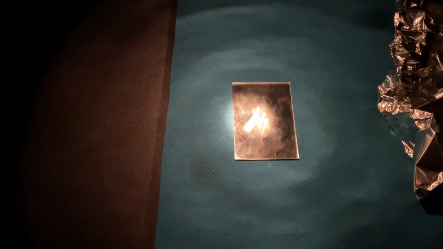Over here I have a mirror. So when I flash the light on the mirror, what do you think you're going to see when I look at the ceiling? The light reflected. There we go. You're so smart. So you see the light that is reflected off of that smooth surface.